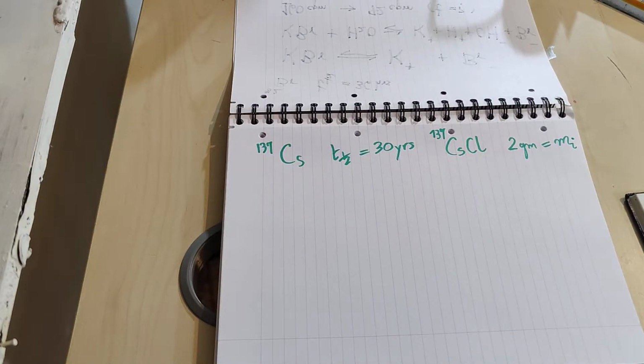It's a sample of cesium-137, which has a half-life of 30 years, available in the form of a cesium chloride compound. And it's asking us what will be the mass of cesium-137 chloride after 90 years.